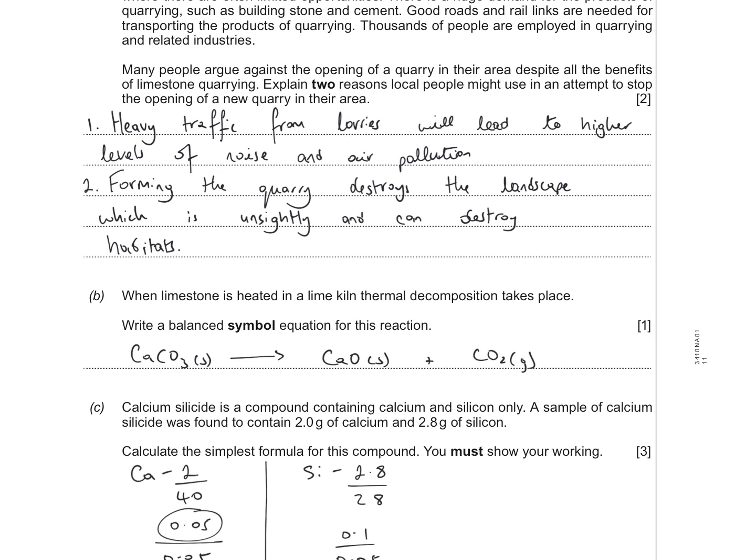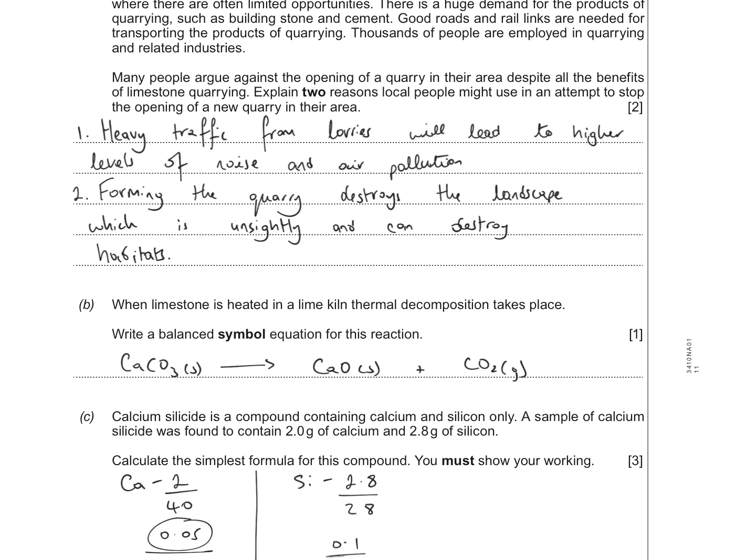Okay, this is one for everybody now. Calcium silicide is a compound containing calcium and silicon only. A sample of calcium silicide was found to contain 2 grams of calcium and 2.8 grams of silicon. Calculate the simplest formula for this compound and you must show your workings.